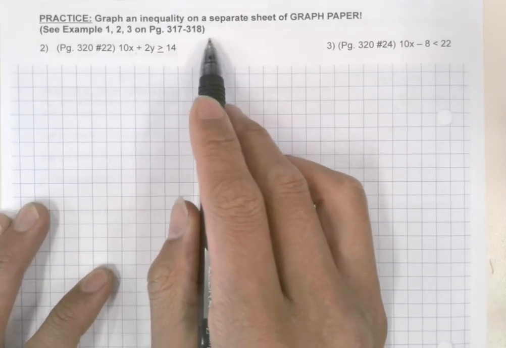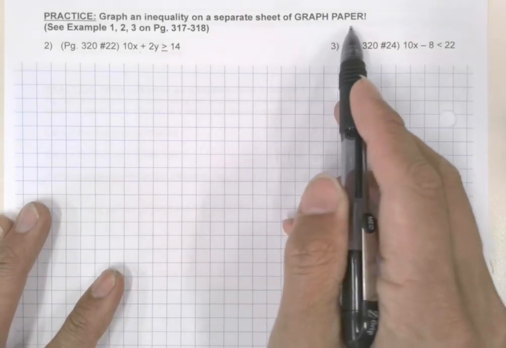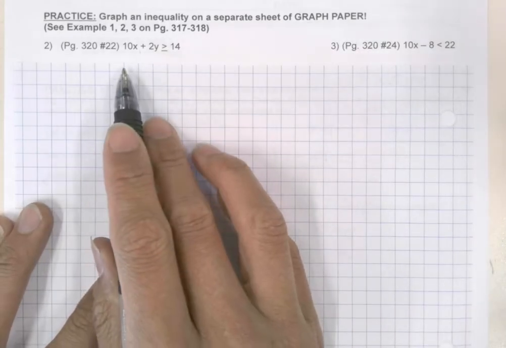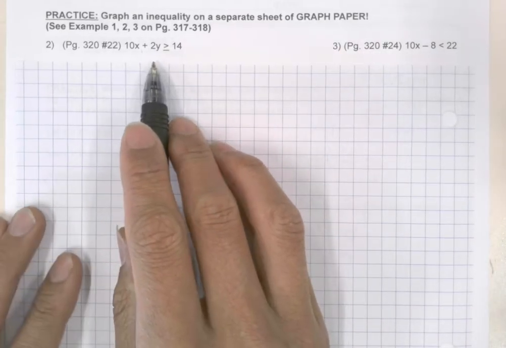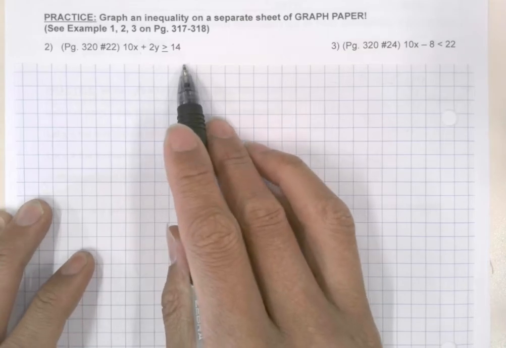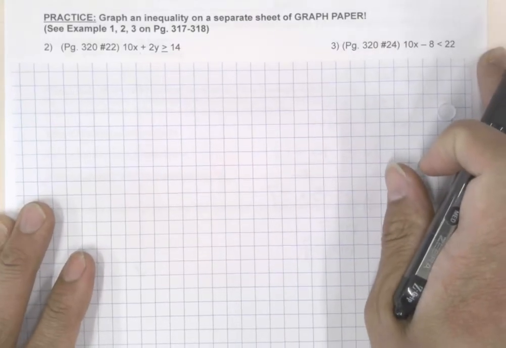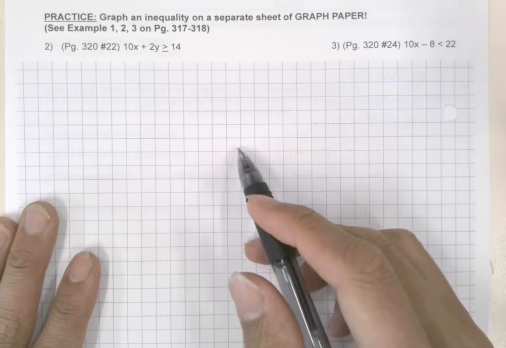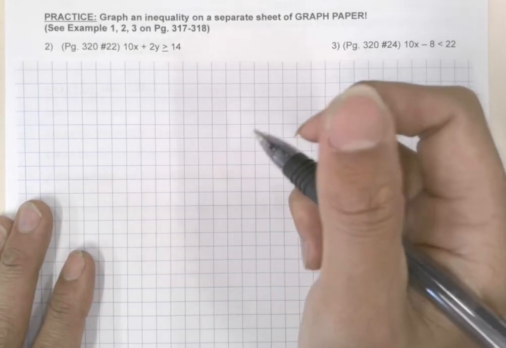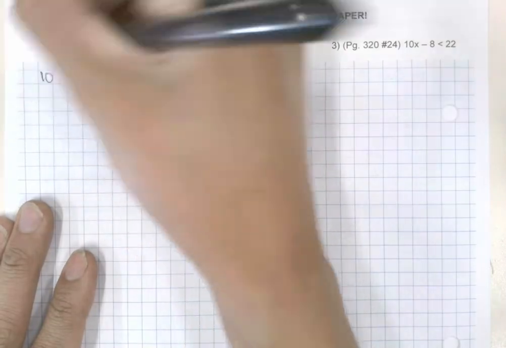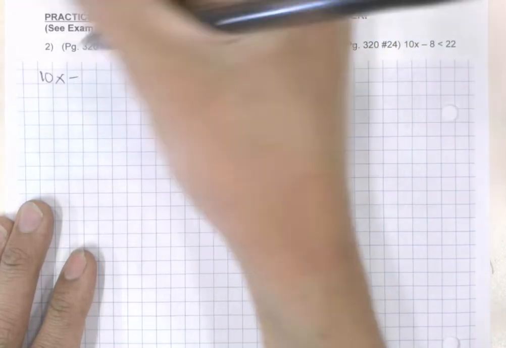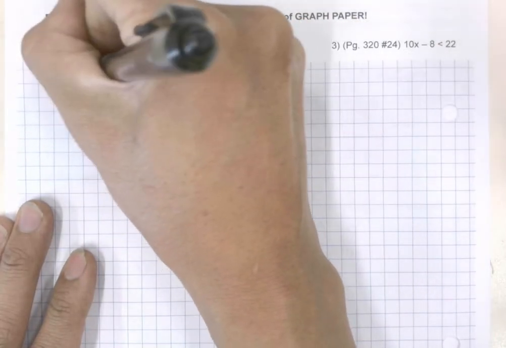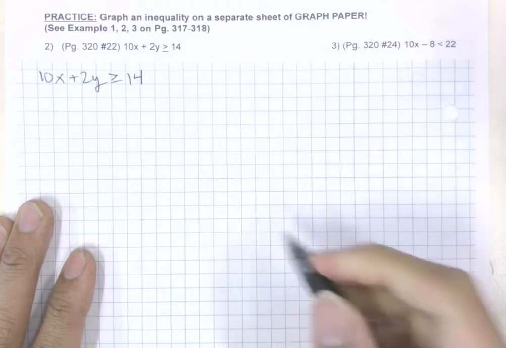Graph an inequality on a separate sheet of graph paper. The problem we have is 10x plus 2y is greater than or equal to 14. And the first step to solving this inequality and graphing it is to write it in slope-intercept form. So I'm going to rewrite my problem here. 10x plus 2y is greater than or equal to 14.